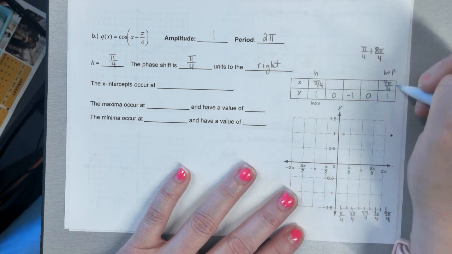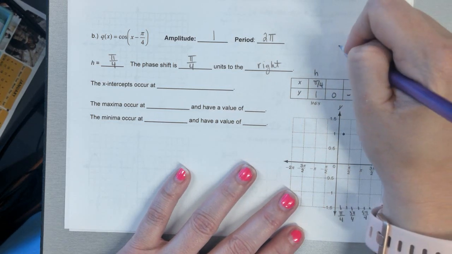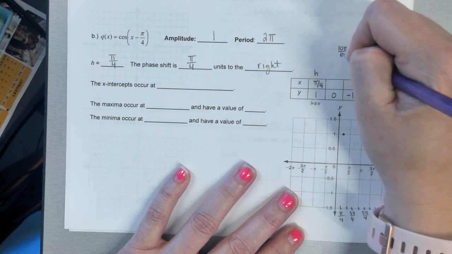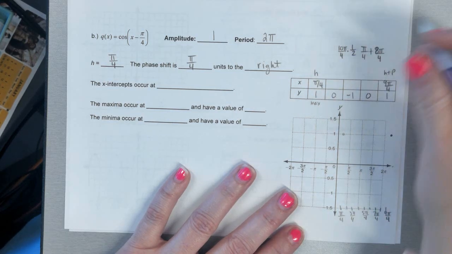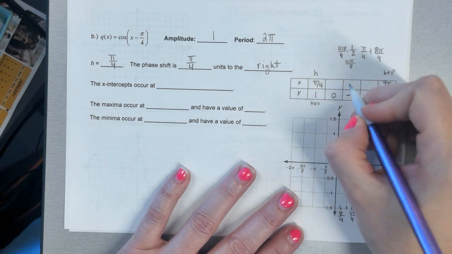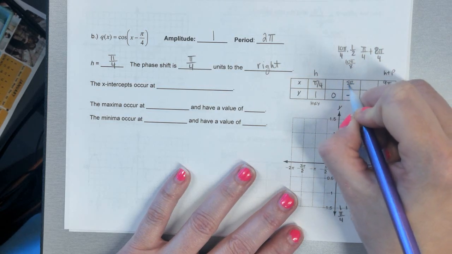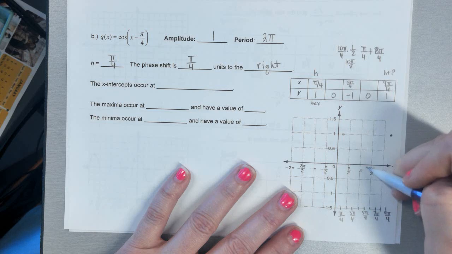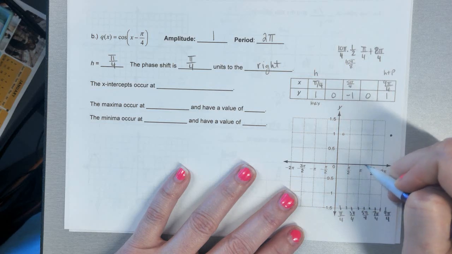Okay, and then halfway in between, if you're finding the halfway, all you have to do is add these together. What's pi over 4 plus 9 pi over 4? 10 pi over 4, and then multiply it by a half. That would be 10 pi over 8. What is 10 pi over 8 reduced to? So that's where your minimum value is.